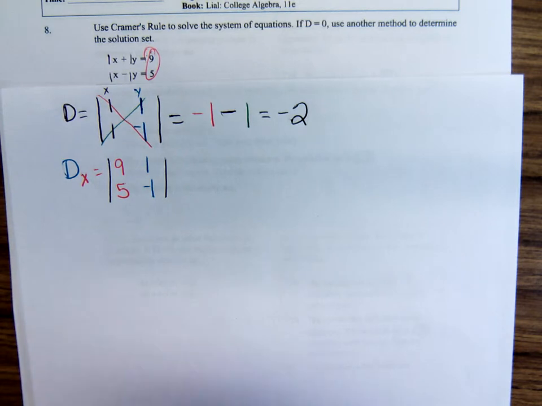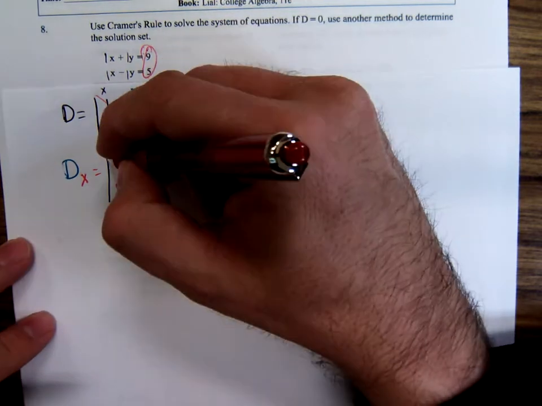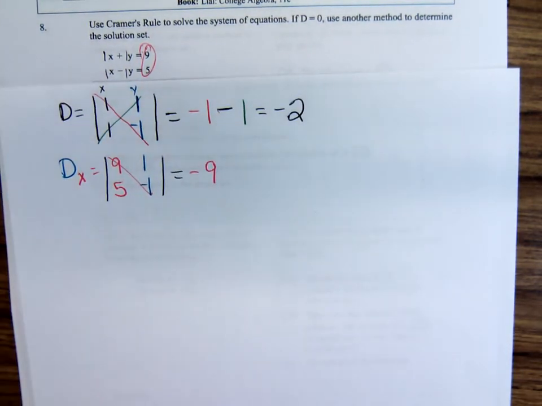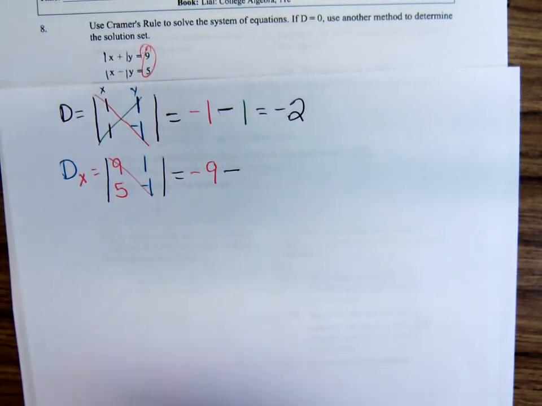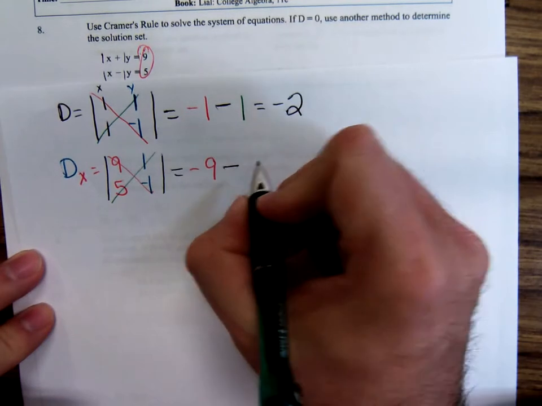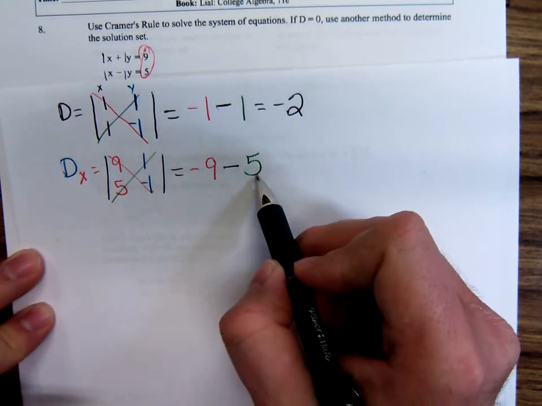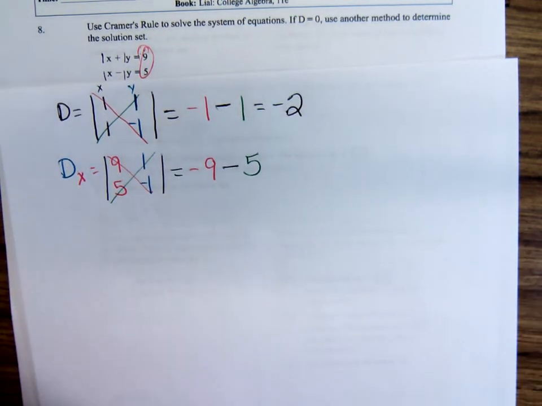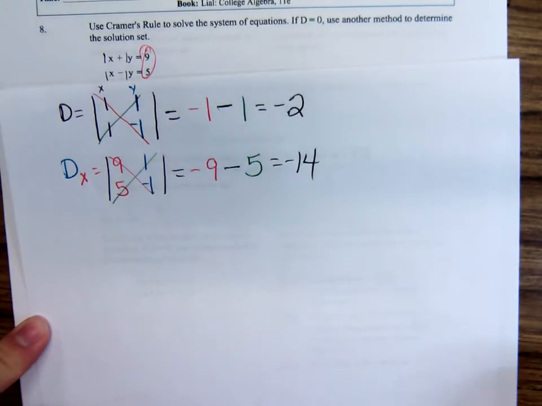And when you do the little crisscross again, make sure you start with that diagonal that has that first number. Negative 1 times 9 is negative 9. And always a minus between. 1 times 5 is 5. Now be careful, because sometimes that diagonal might give you a negative number and you have minus and negative. So you want to be careful with that. So negative 14.